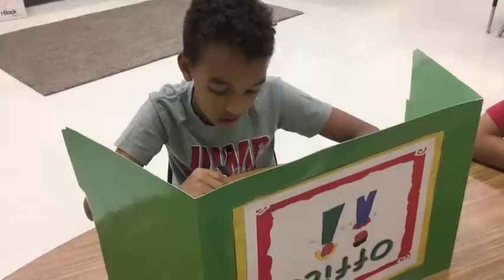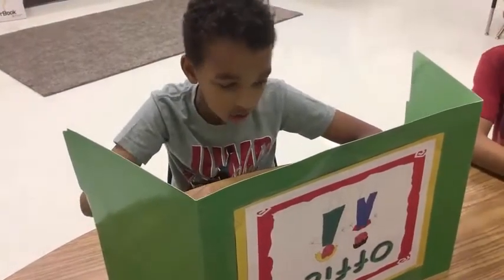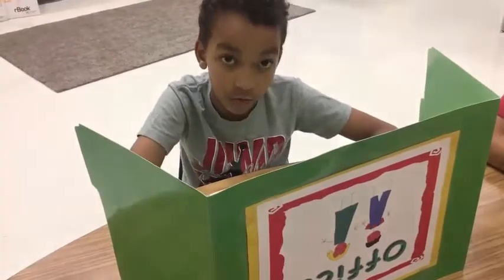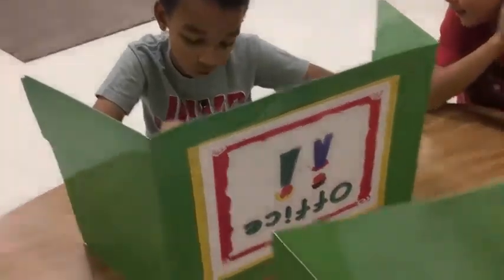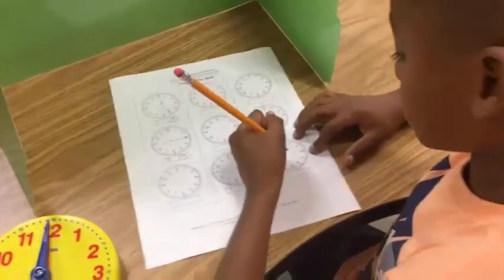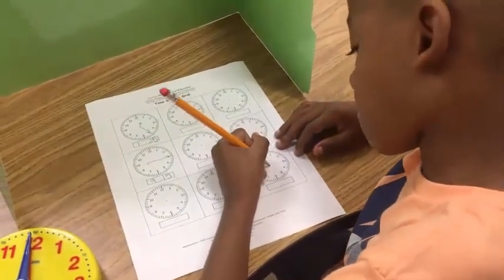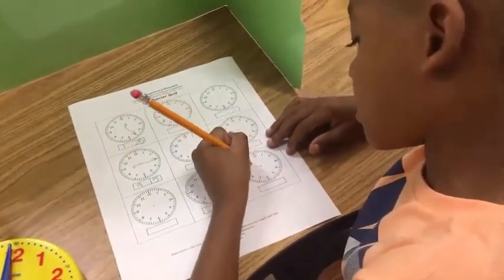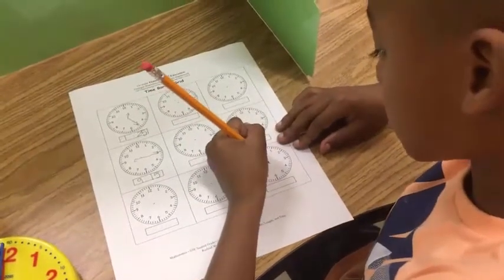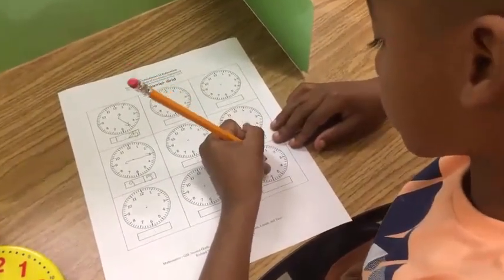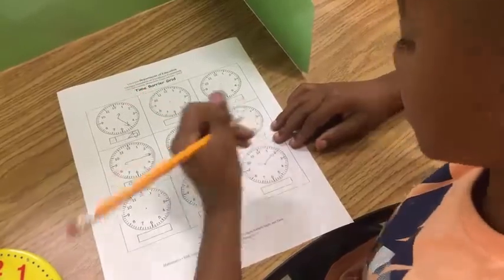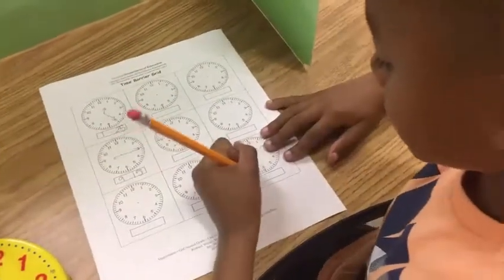Next clue. The next clue is the very last clock on the very last row. It is 10:10. 10:10. So where's the hour hand pointing? To the 10. And where's the minute hand pointing? To the 2. And can you write 10:10 at the bottom?